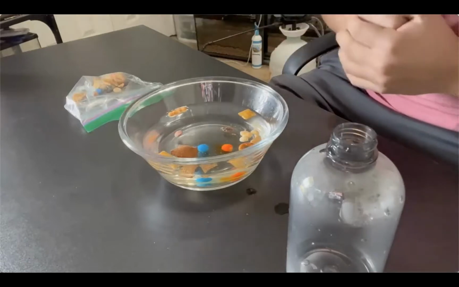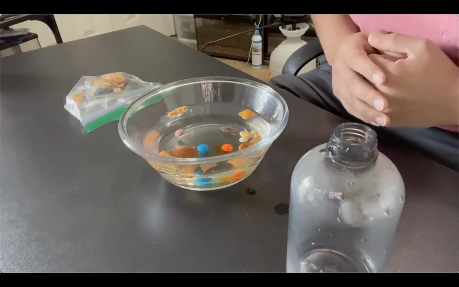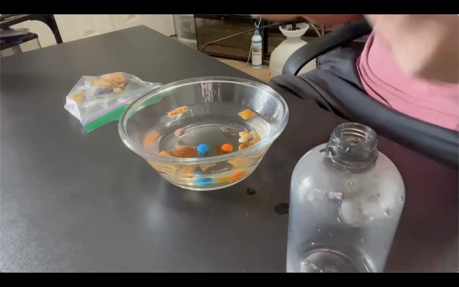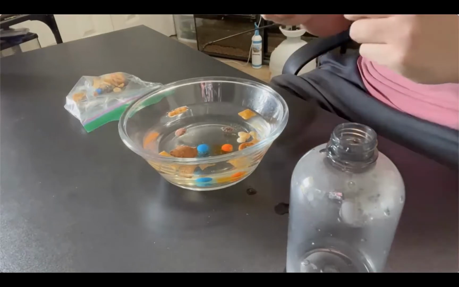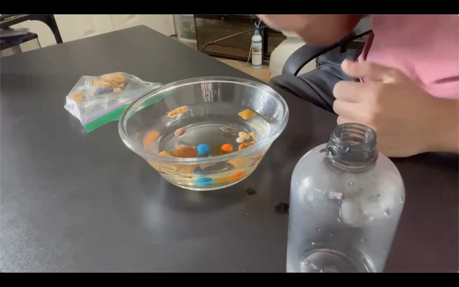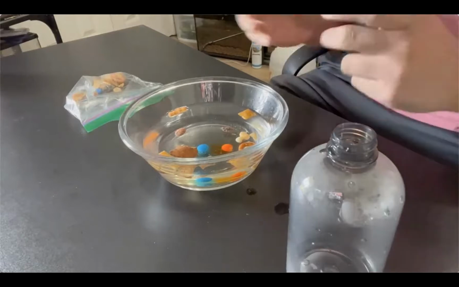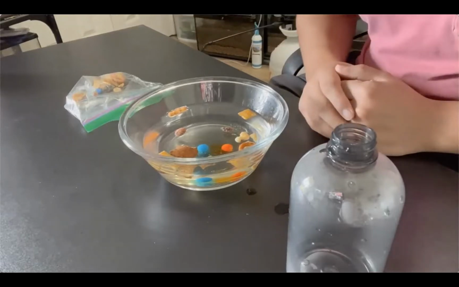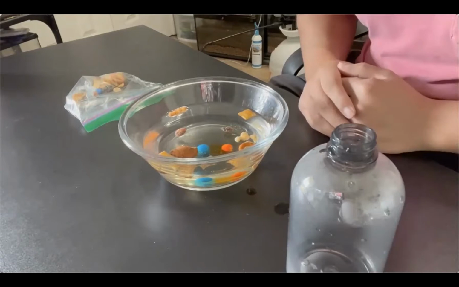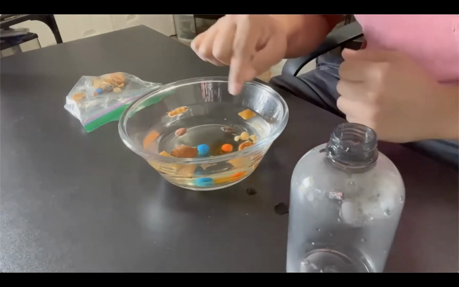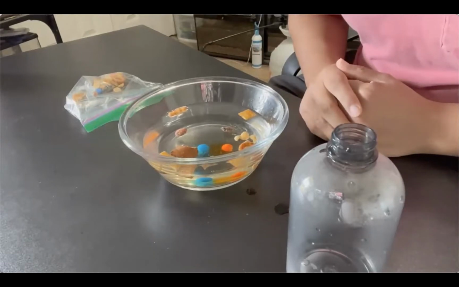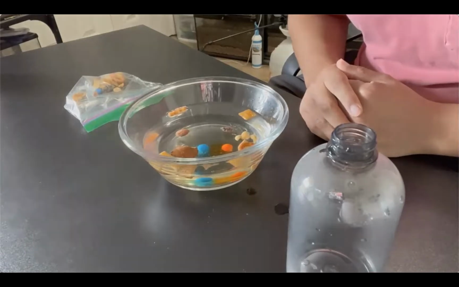So, like I said, guys, this is a really easy way of separating a mixture using the physical property of buoyancy. And what's really good about this is that you can also infer which items have a higher mass or a higher density than other items. So those chocolates, even though they're the same size as the peanut, have a higher density, and that's why they sank. Pretty interesting stuff.